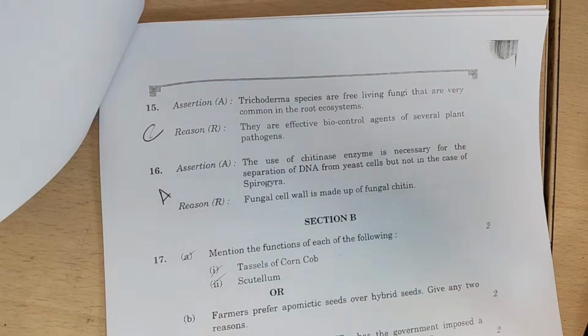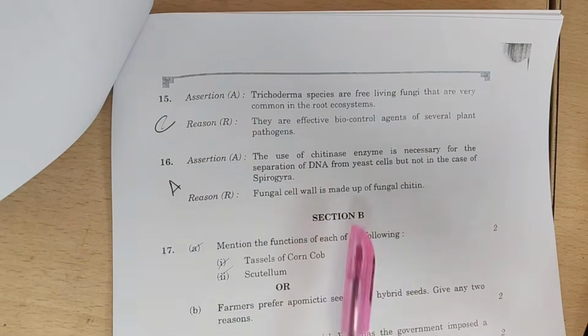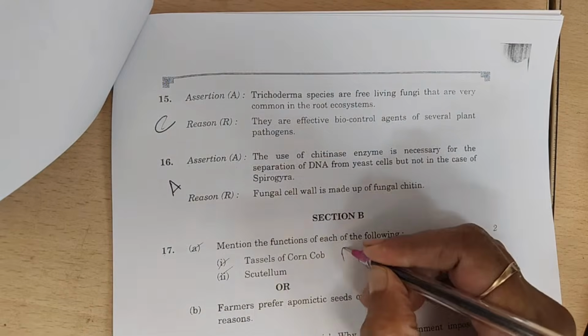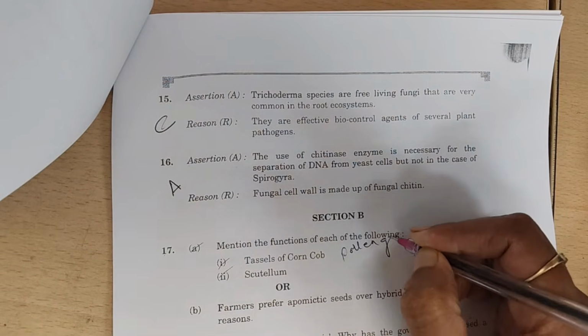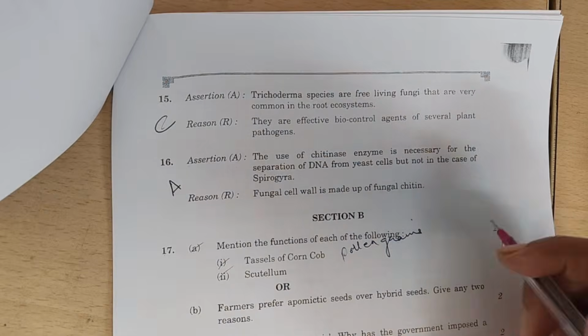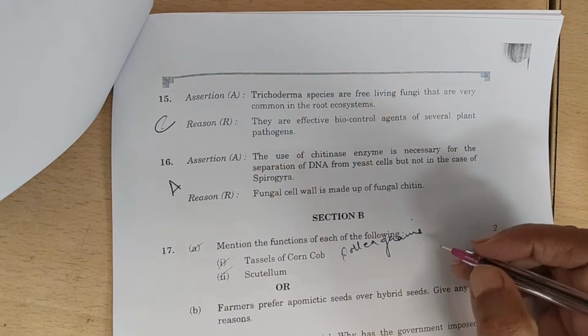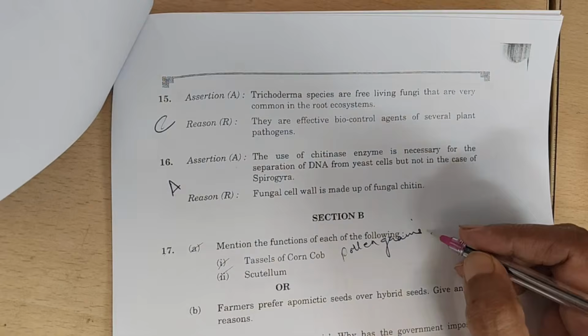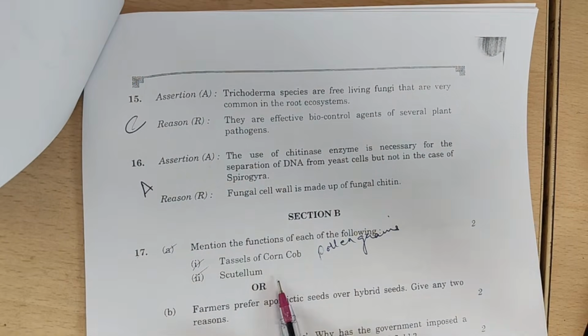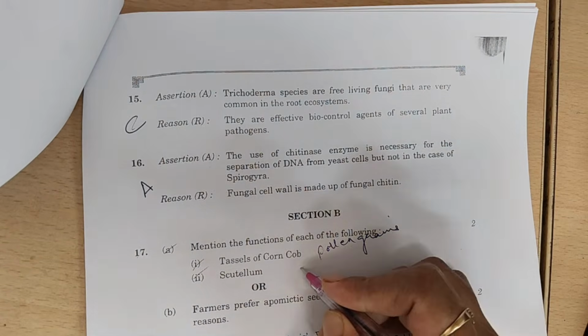So, trap pollen grains. They have to trap the pollen grains from the wind to facilitate wind pollination. Scutellum, this is a large shield-shaped cotyledon found in monocot seeds. This is a monocot seed. Its primary function is to absorb nutrients from the endosperm.